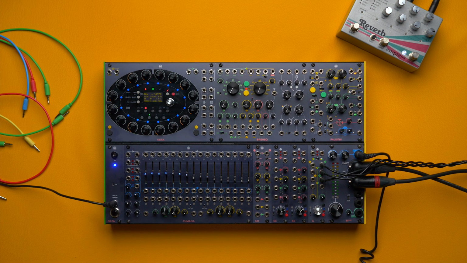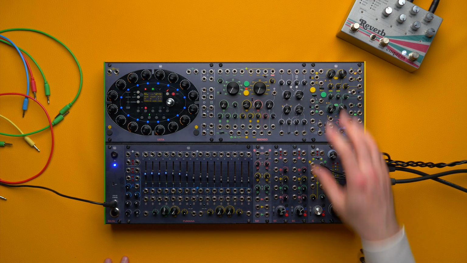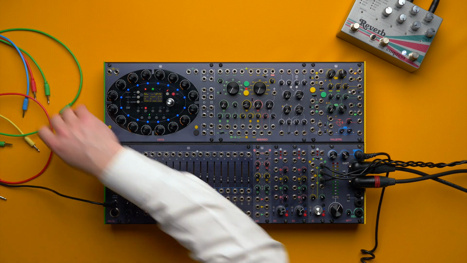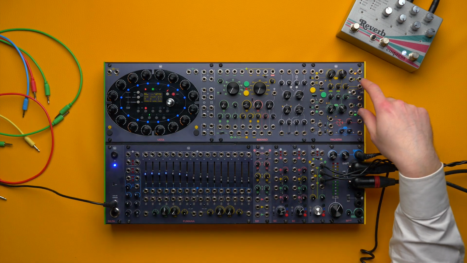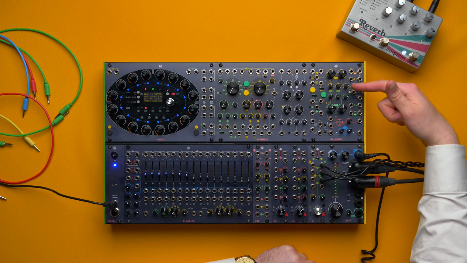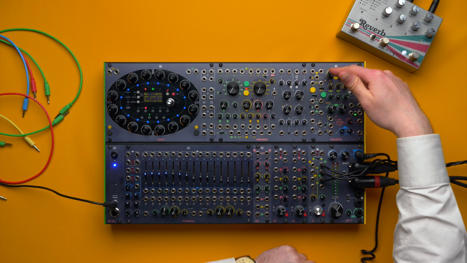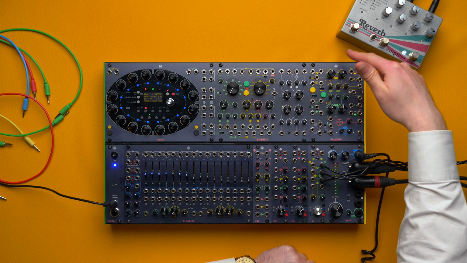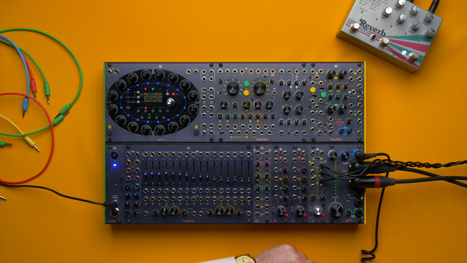I think we can start with the quadrature because it is the feature that I tend to overlook the most. So I'm always interested to try and find some application for that. Basically, we need to set the green generator to hold mode and activate the Q switch here.